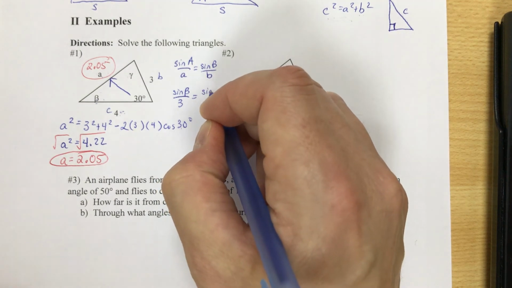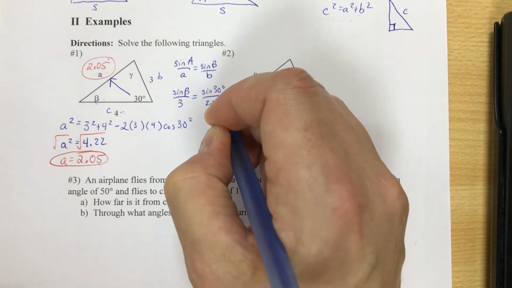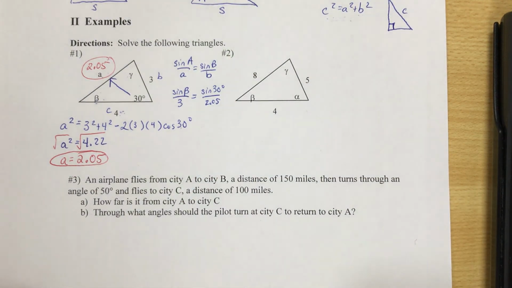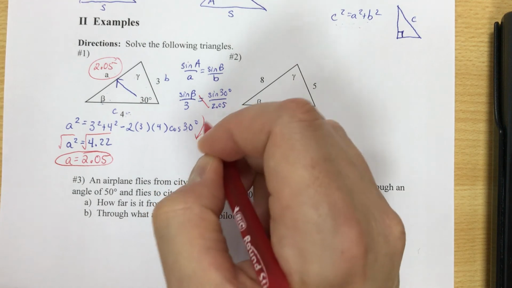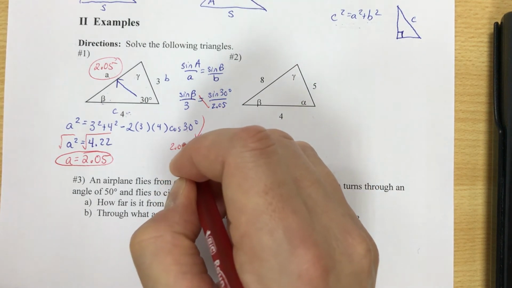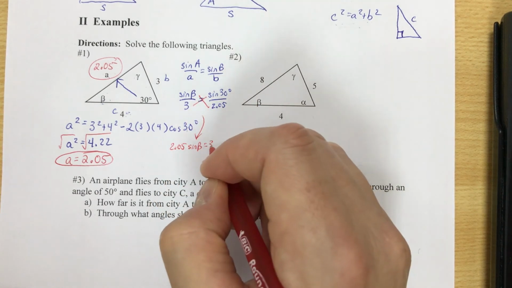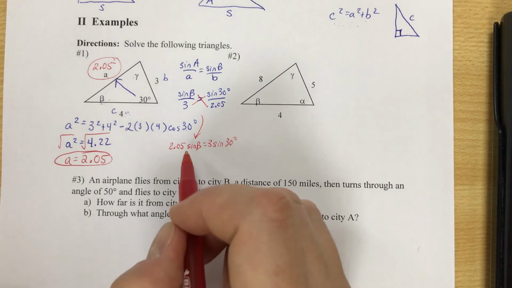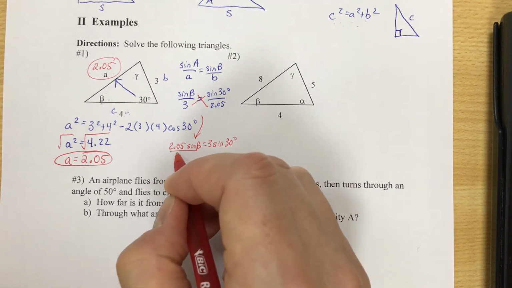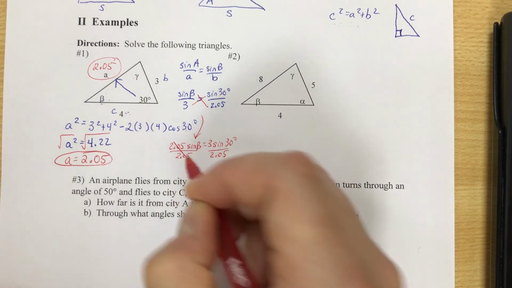So the sine of 30 degrees divided by 2.05. And to remind you, the way we solve it, we cross multiply. So we get 2.05 times the sine of beta is equal to 3 times the sine of 30 degrees. But then we're going to divide by 2.05. And you can do this in one move. You don't have to show all of this.